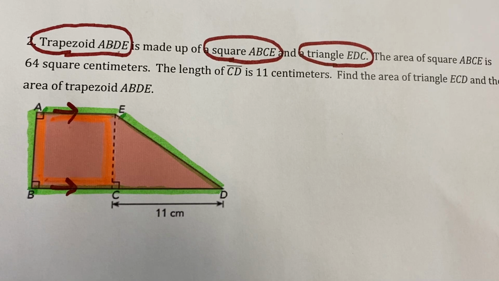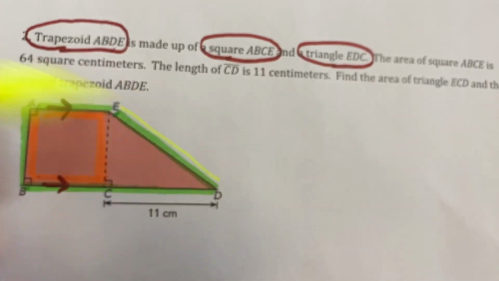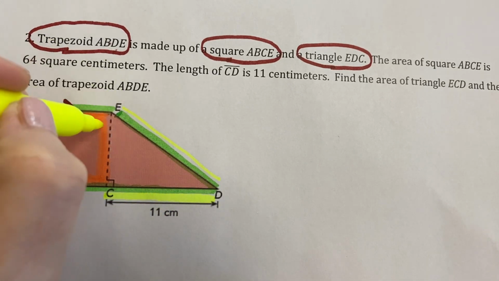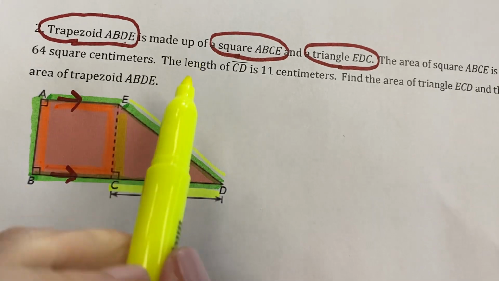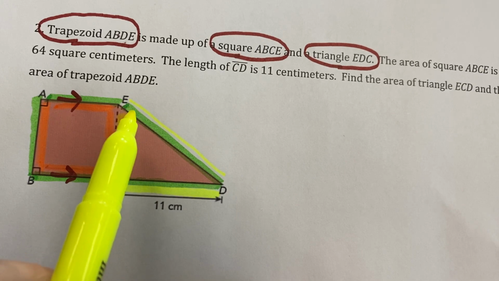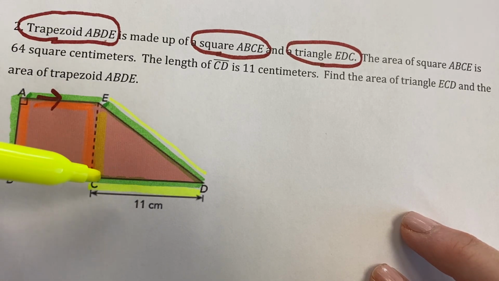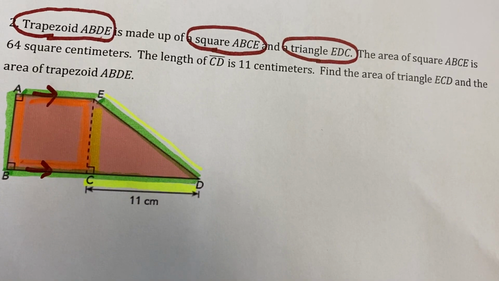Let me highlight that one. E to D to C is a triangle. Yep, that's a triangle, all right. Okay, so we have a green trapezoid. And it looks like, guys, think about that word decompose I've been using. They decompose the trapezoid into a square and a triangle. Interesting. Okay, let's keep reading.